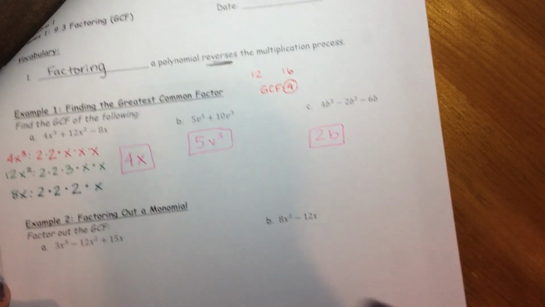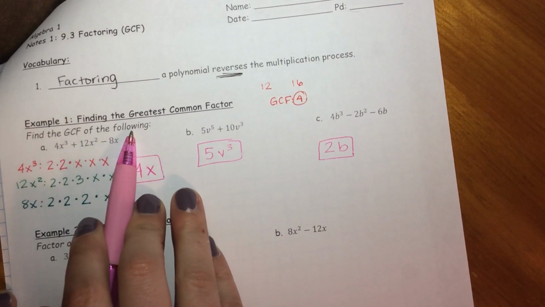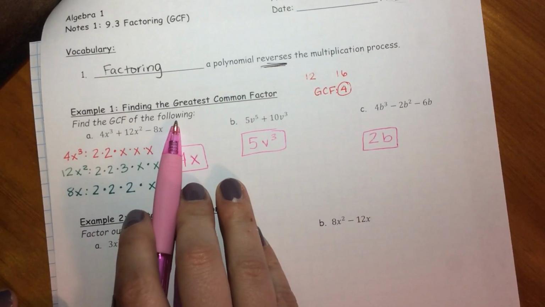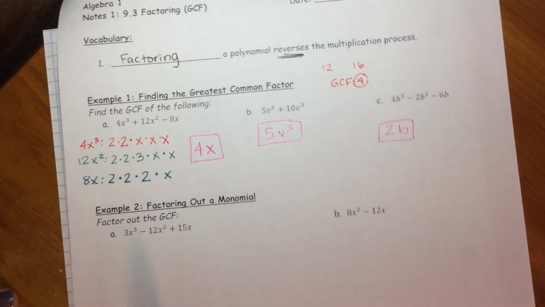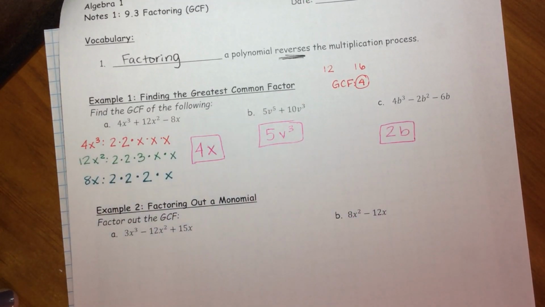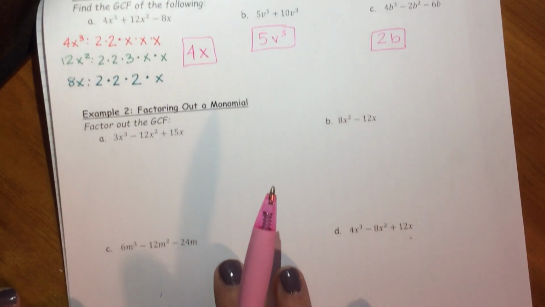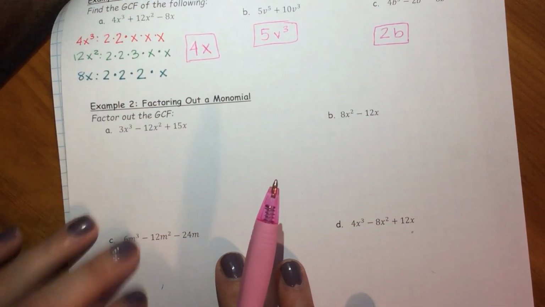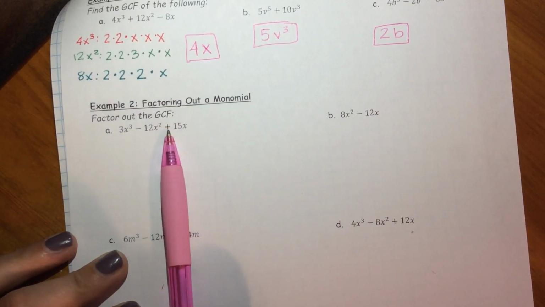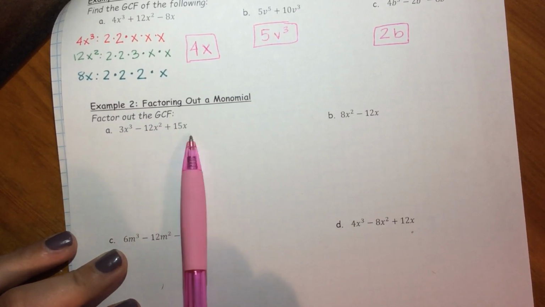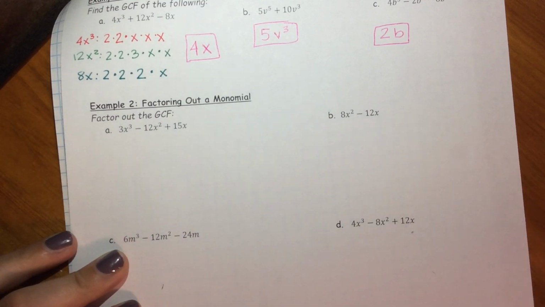Okay, so here we were just finding what the GCF was between all three terms. The difference between example 1 and example 2 is that in the second set of examples that we're going to work through, not only are we going to find the GCF, but then we need to factor it out of the polynomial. And I'm going to show you what that looks like here in a second.